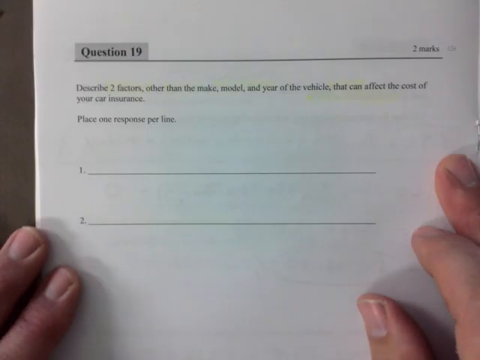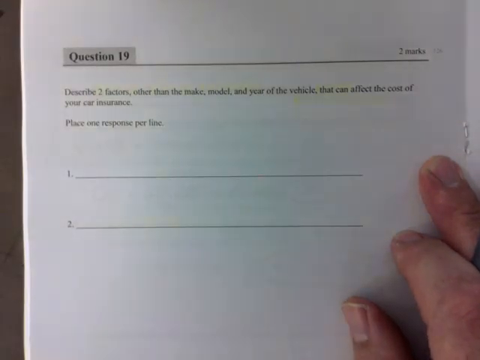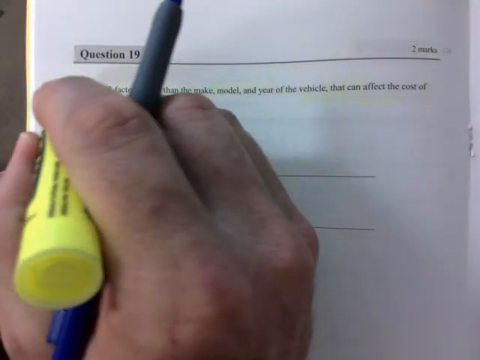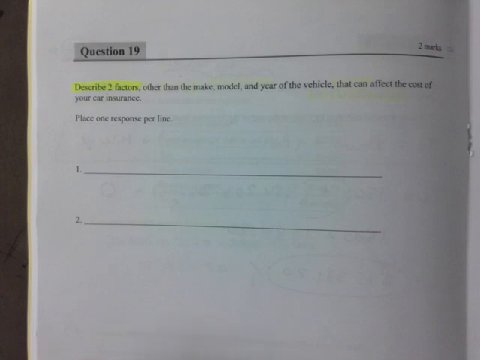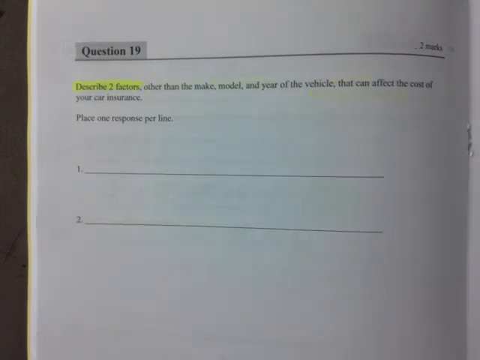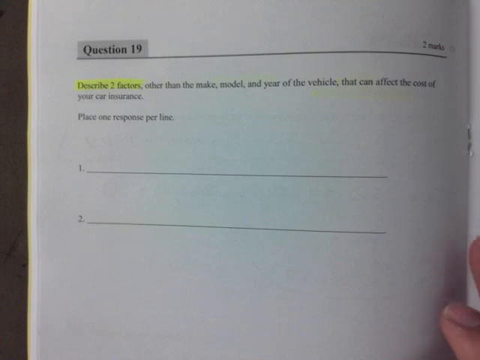Question 19. Describe 2 factors. It says describe, so you have to be a bit more specific than just a word. 2 factors other than make, model, and year of the vehicle that can affect the cost of your car insurance. What do you think that would be? The car doesn't matter, right? Make, model. What else would affect your car insurance?